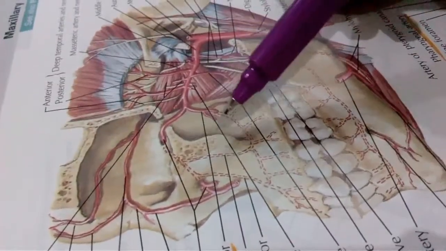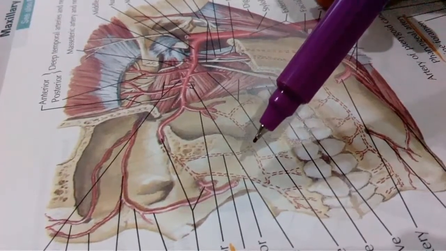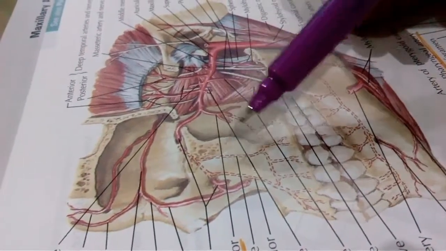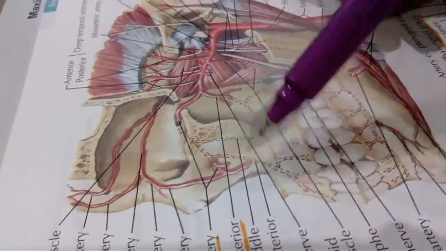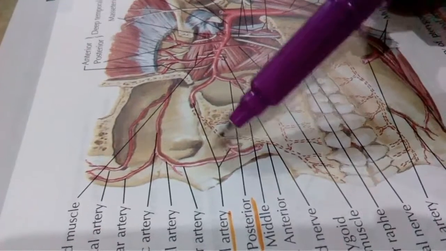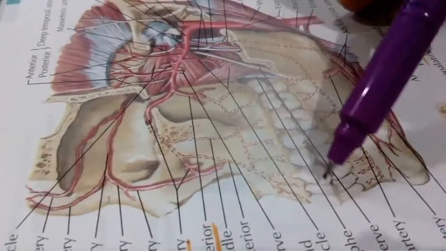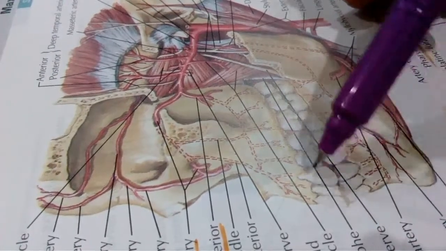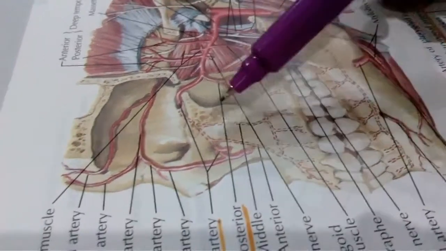You see, the posterior superior alveolar artery was coming from a different branch of the maxillary artery, but the middle and the anterior superior alveolar arteries, they come from the infraorbital part, and they supply the incisors and your frontal teeth.